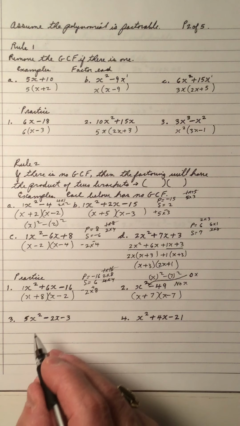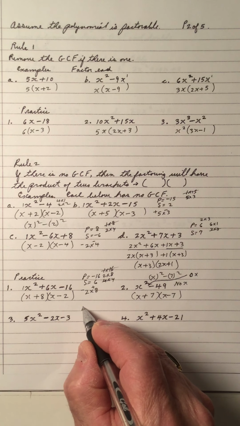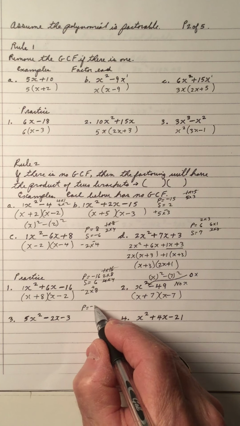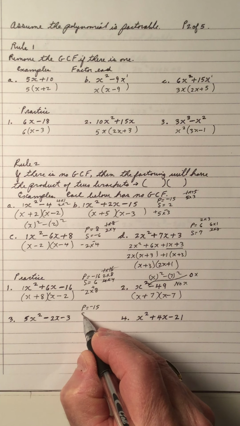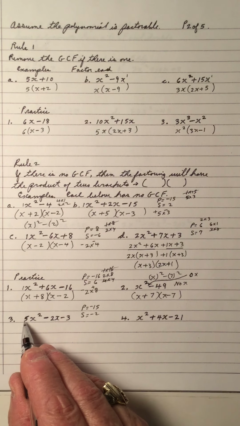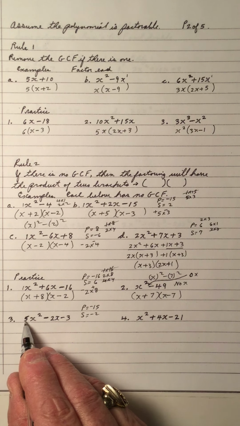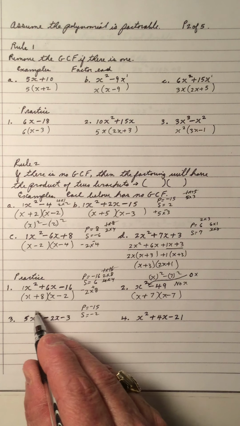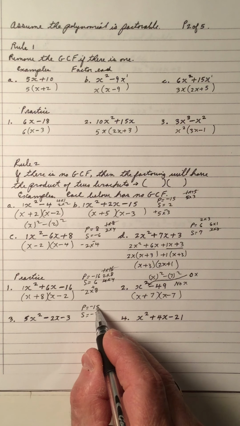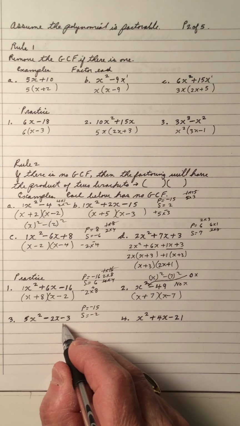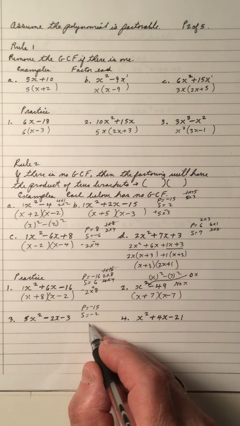Number 3, we've got to factor these, but we can't do it right away because we have no GCF. We've got a 5. Because we've got a 5, the product is 5 times negative 3, negative 15. The sum is negative 2. So, remember, because that's a 5, not a GCF, I have to multiply these two. So that's really a negative 15x squared if I multiply, but I'm looking at the numerical coefficients.